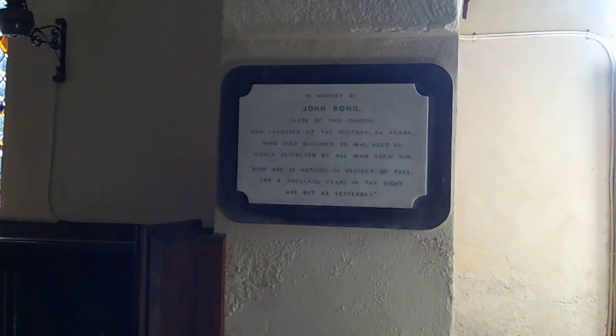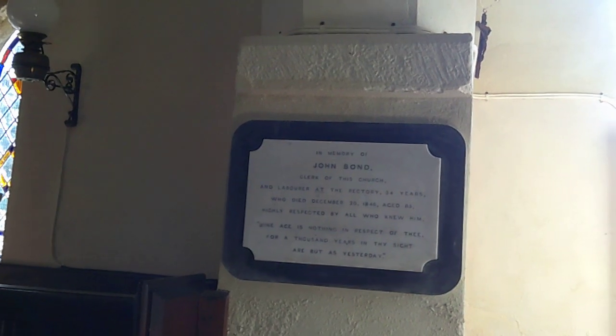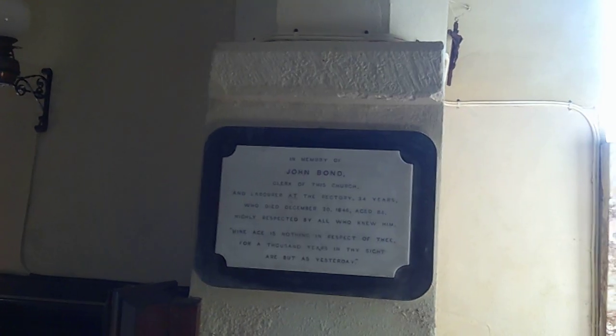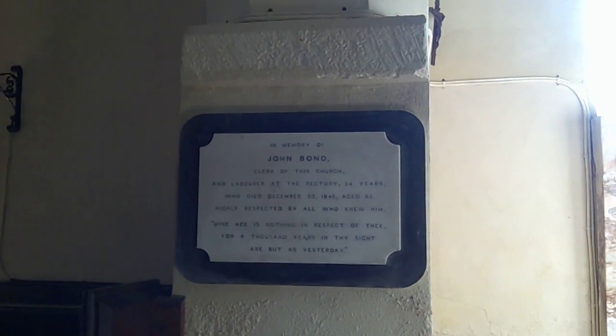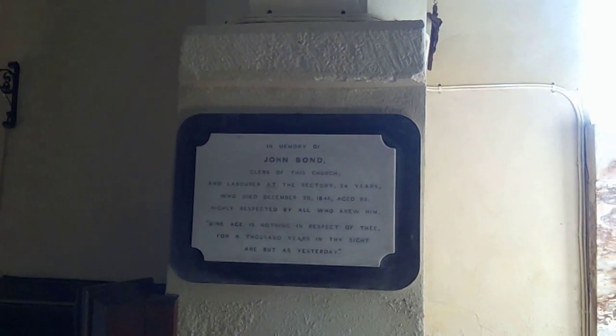Parish clerks often were older men, and Isaac Smith, 73 in 1838, is quite a good age. "Mine age is nothing in respect of thee, for 1,000 years in thy sight are but as yesterday."